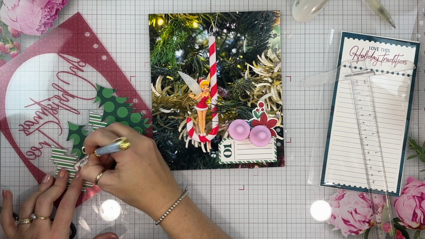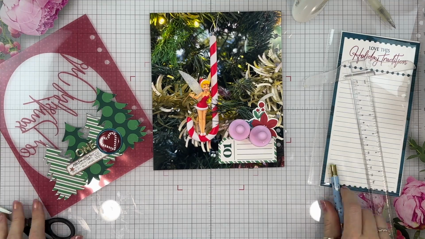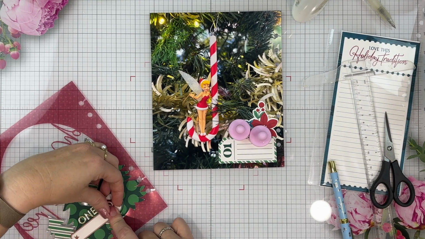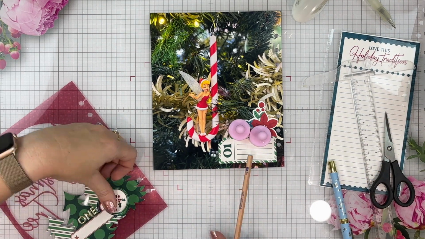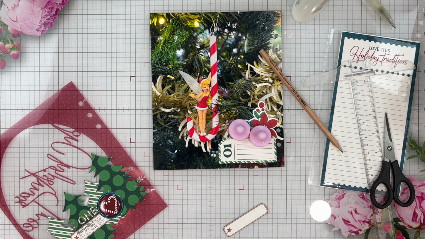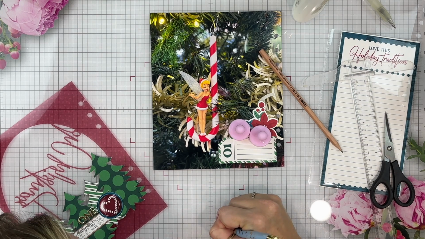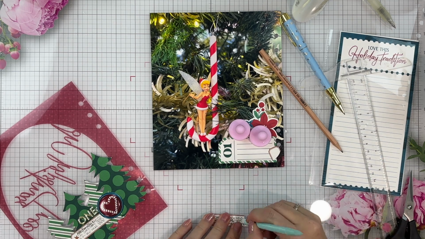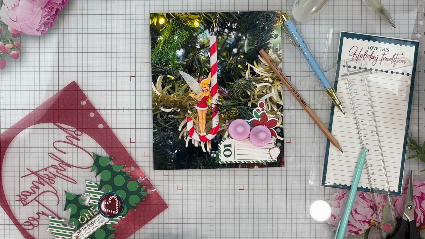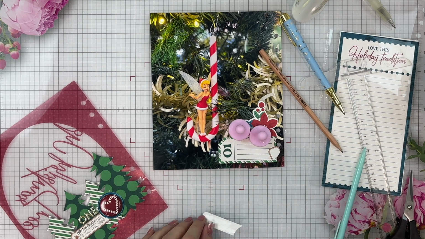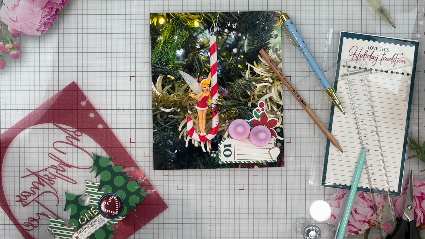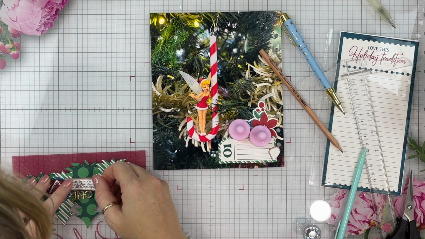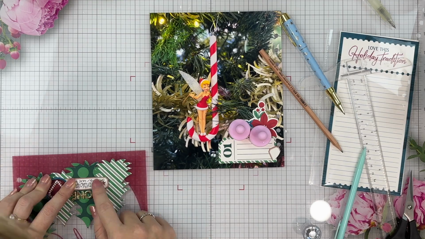So here I am changing this label. I decided I didn't like the grey text, so I grabbed another label. Well, I first attempted to write over the top, but it just looked awfully messy. So I have grabbed another of these gingerbread coloured labels. I have traced around the edge. I've redone my journaling. I'm just going to stick that straight over the top. No one will ever know. And I feel like that just works so much better.